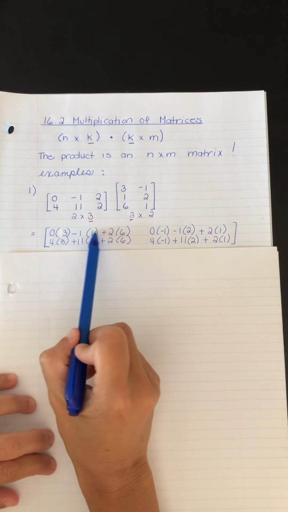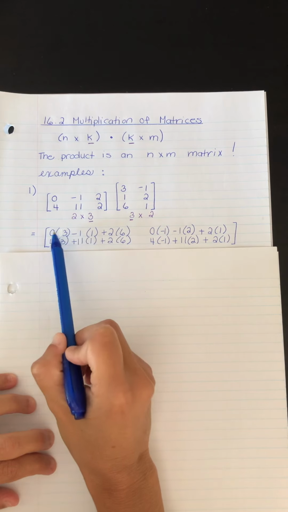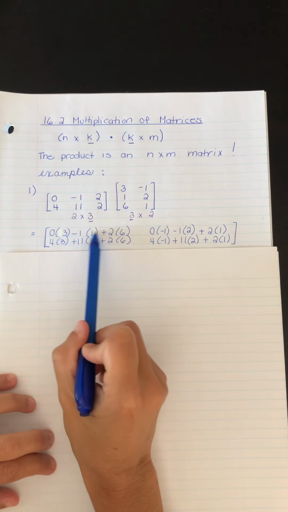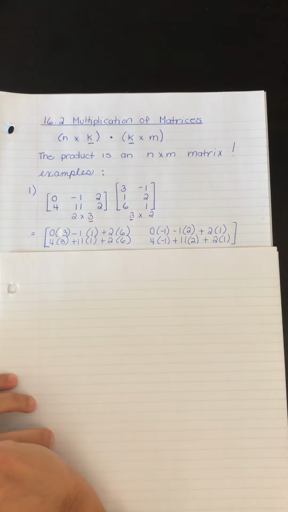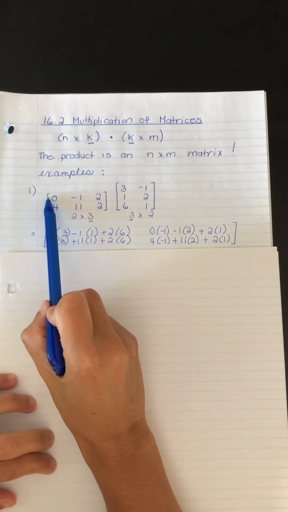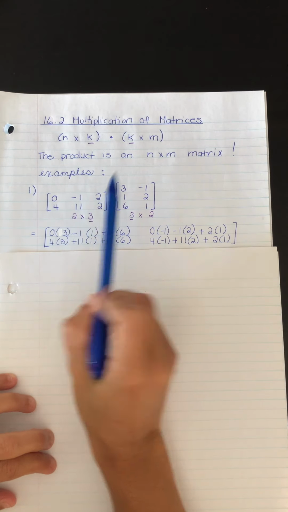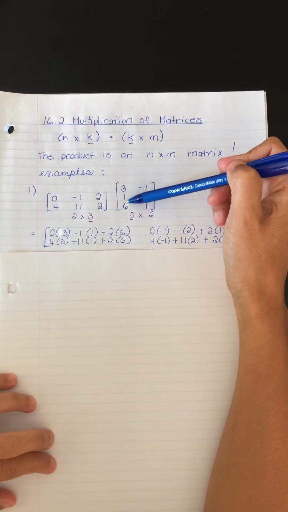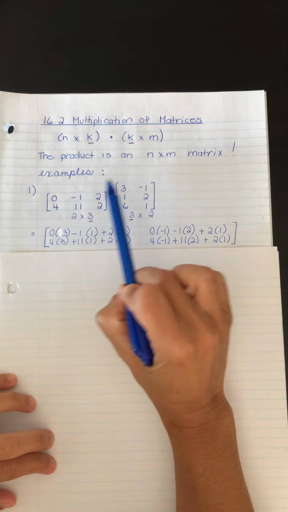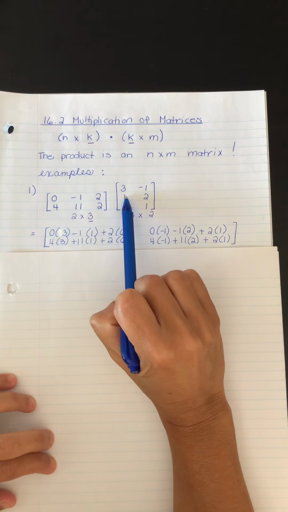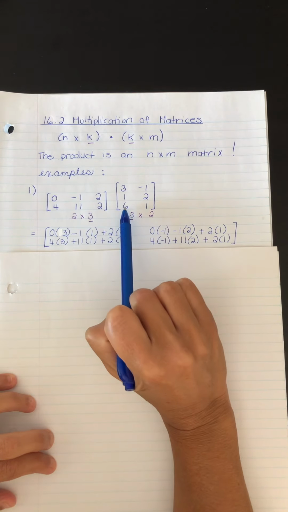To figure out the element here, we note that it is in the first row and the first column. So we form it by multiplying the elements from the first row here by those in the first column here. 0 times 3, negative 1 times 1, and 2 times 6.